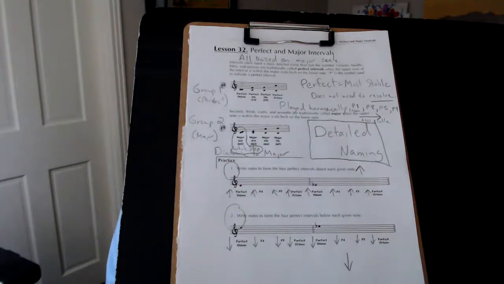The third one in group 1 is the perfect fifth. The perfect fifth: C, D, E, F, G. It would be C and G. We know from last chapter that is a fifth, and from this chapter that it is a perfect fifth. Perfect means that it does not need to resolve.